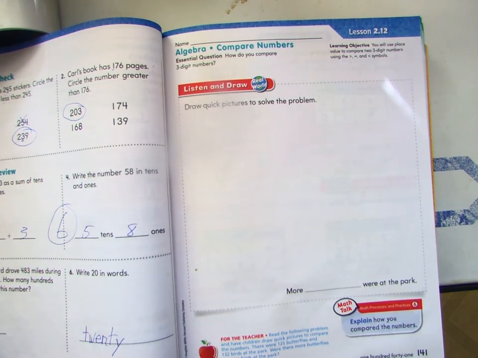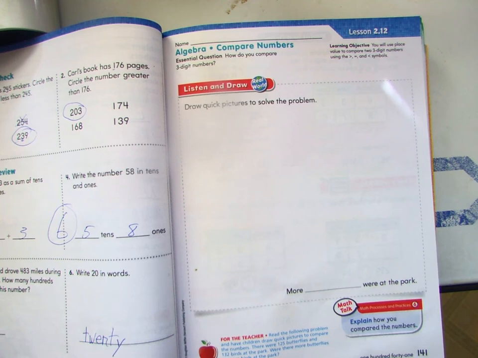Listen carefully. There were 125 butterflies and 132 birds at the park. Were there more butterflies or more birds at the park?